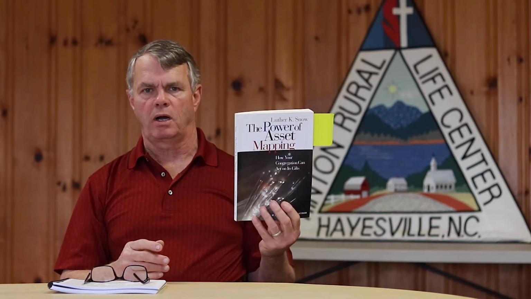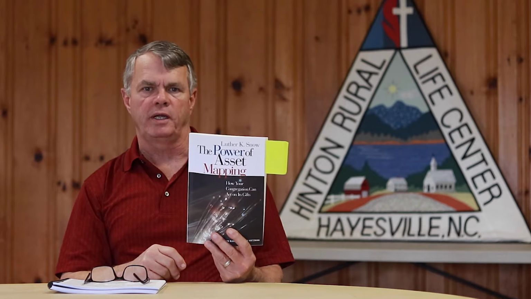When you look at asset mapping, one of the major components is to consider what you already have in place. Now, many people may not know what is already existing, or they may be so familiar they don't really consider it an asset. So this is where this book, The Power of Asset Mapping, comes into play. This is a tool, and I'll be using examples from this later on and creating some sample forms for you to look at. It helps you determine what is in your community and what is an asset.